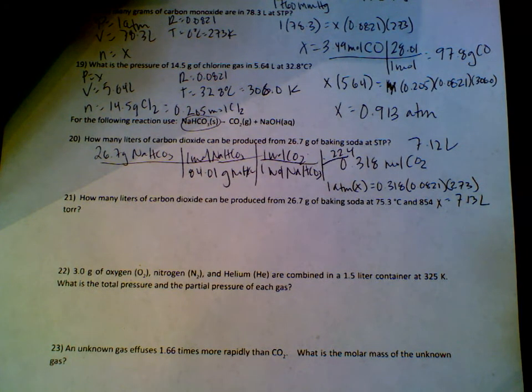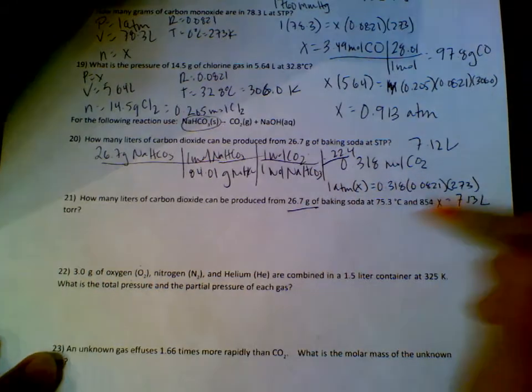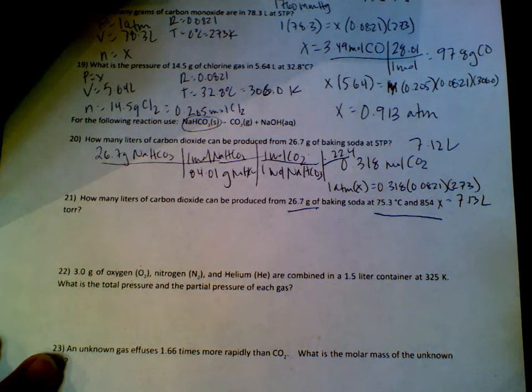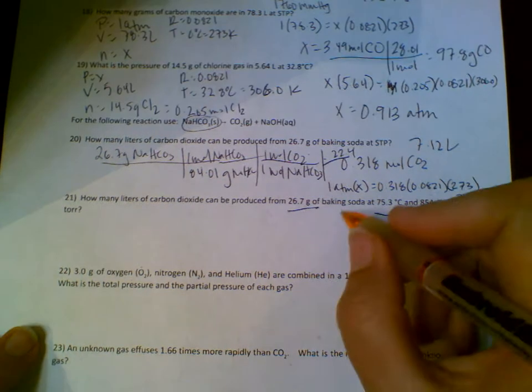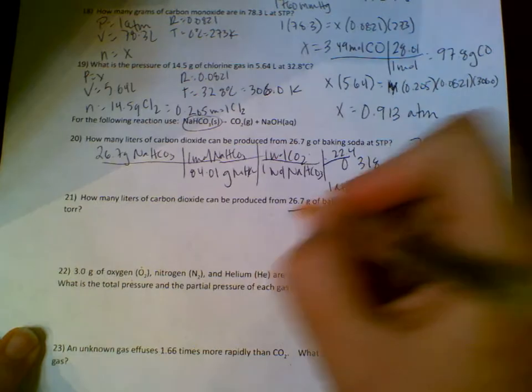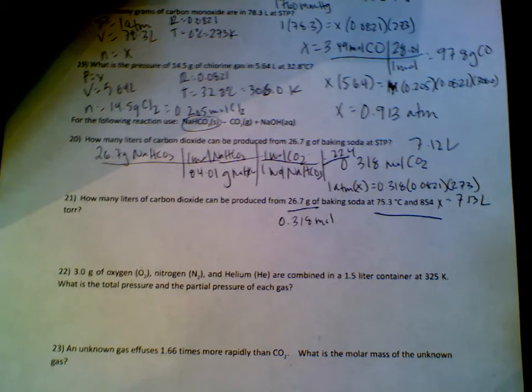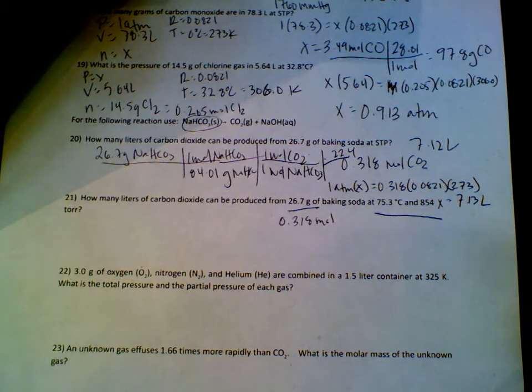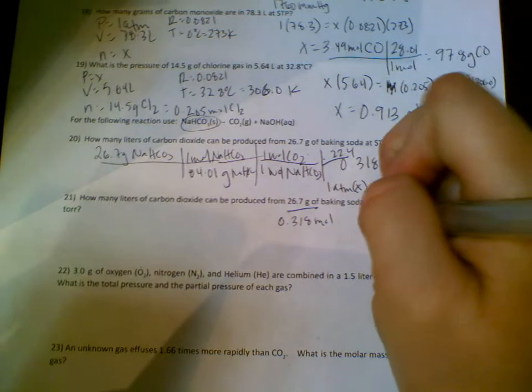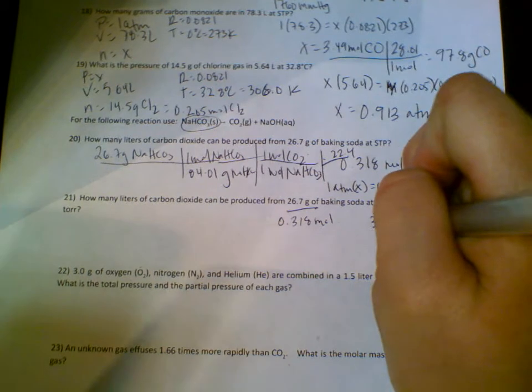So it's basically the same type of question. It's actually the same amount. We just have a different temperature and pressure. All right, so let's do some converting. I already have moles of CO2 because I did that up there. I'm not going to do that again. So this is going to be 0.318 moles. Let me get my temperature in Kelvin. That's going to be 348.5 Kelvin.